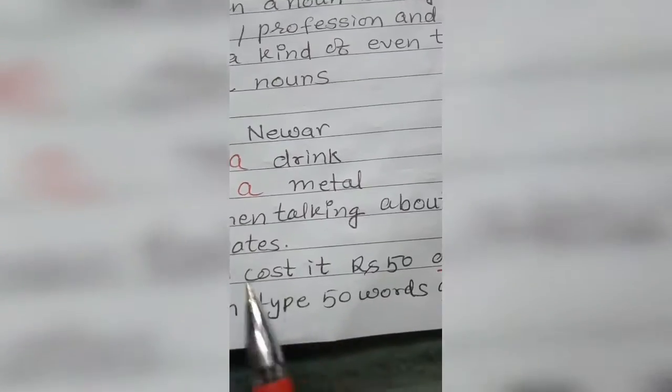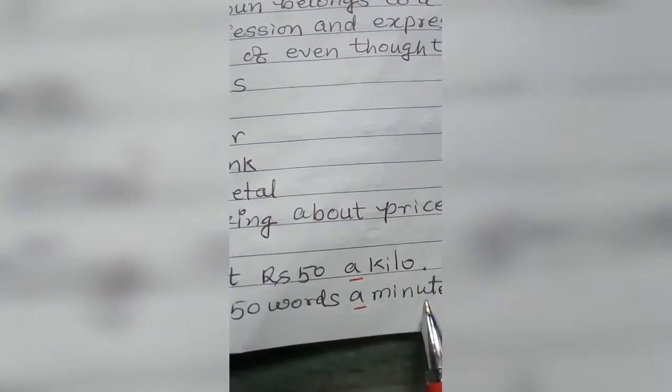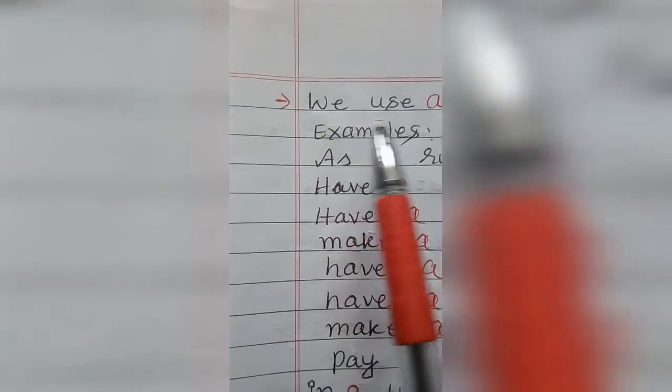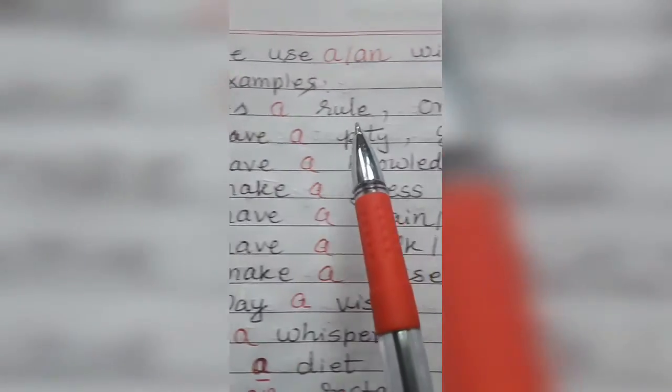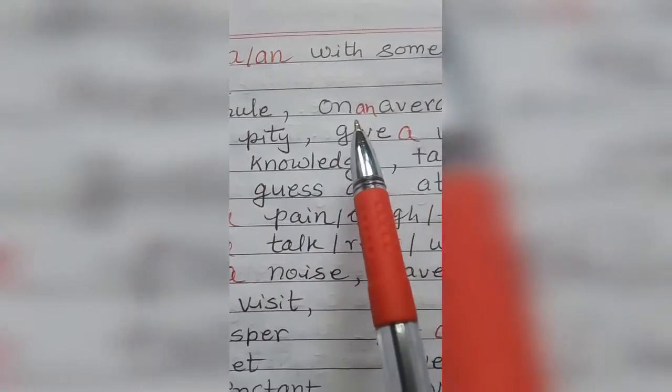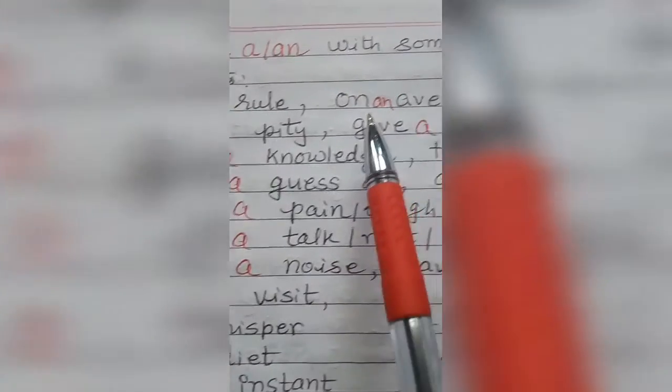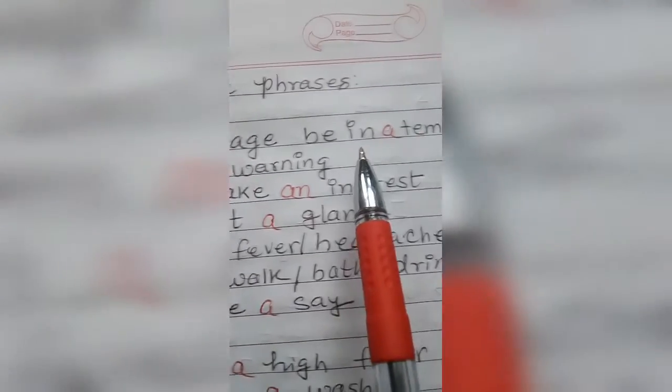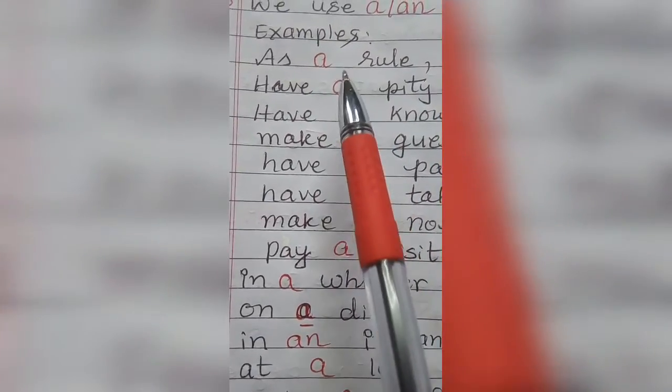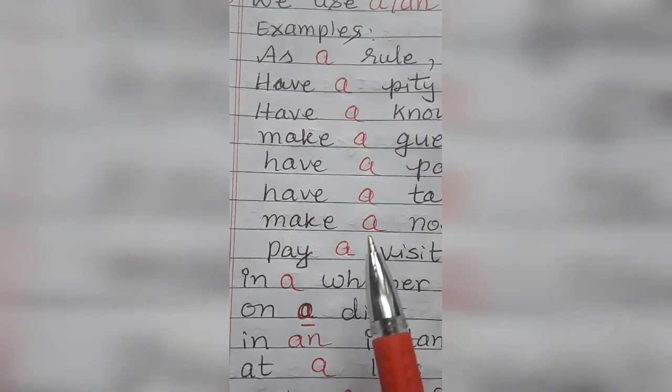This is what is called quantity or amount of time. Look here, this is just for reading. I read fast. We use "a" or "an" with some phrases, for example, as a rule, on an average, be in a temper. Look here, this red letter is the article.